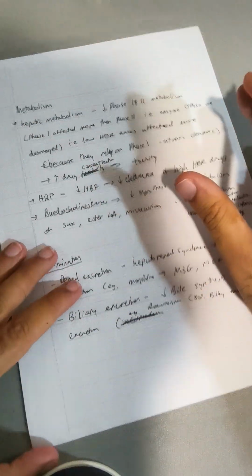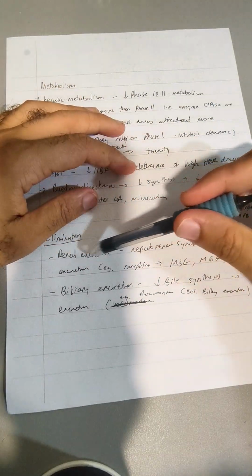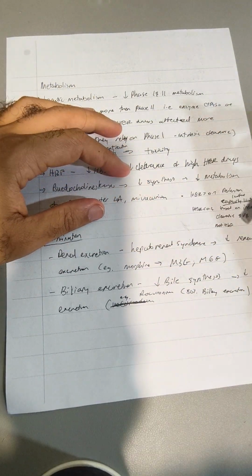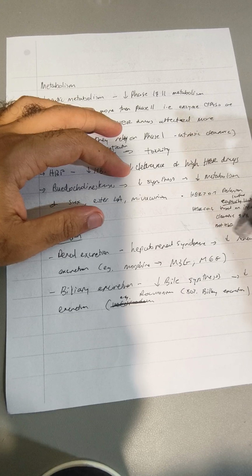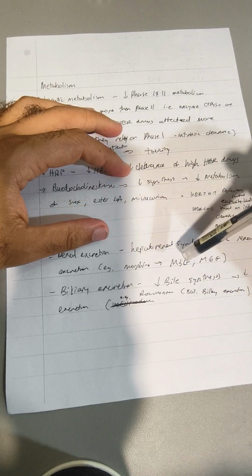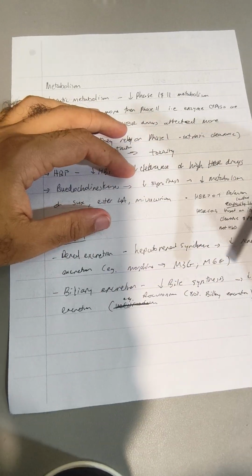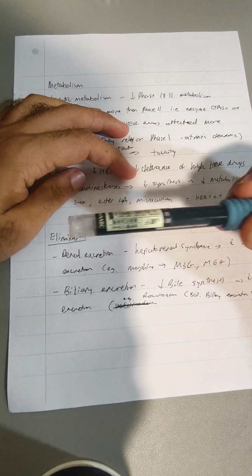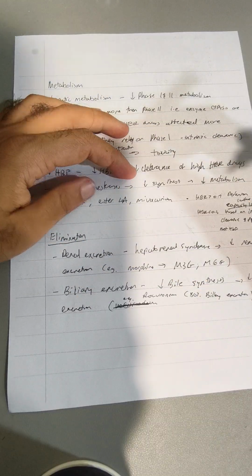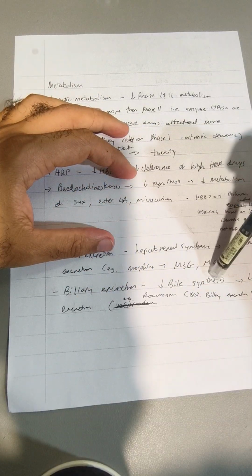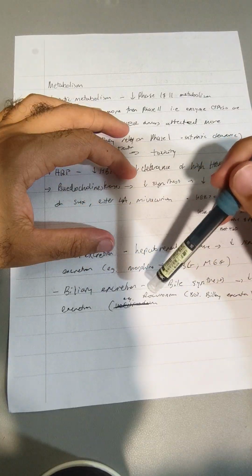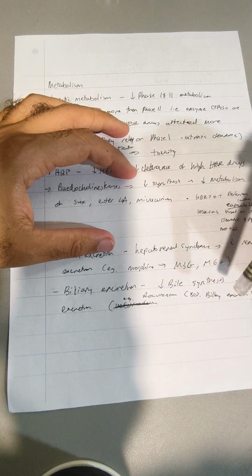Then you talk about elimination. That's renal excretion, so that's where the hepatorenal thing comes in. Decreased renal excretion, for example morphine, M3G and M6G, so you can get accumulation. And whenever you talk about clearance, you have to talk about biliary clearance. So biliary excretion is reduced, for example ROC or VEC.